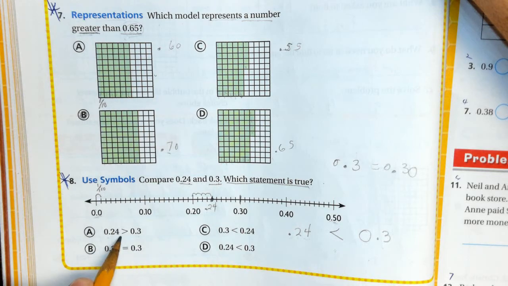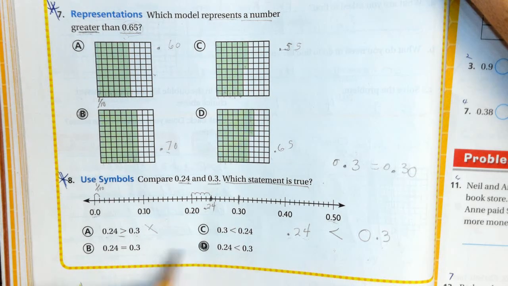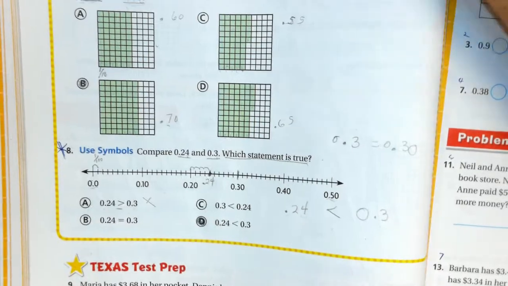The numbers are in the right order, but this is not the sign we're looking for. Okay, 20, it's D. Okay, so you be careful of the details.